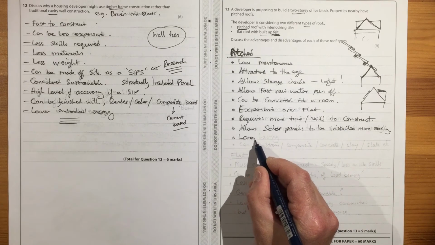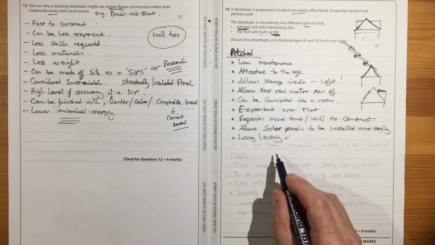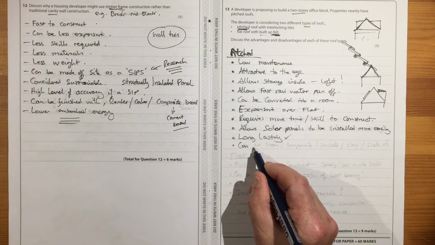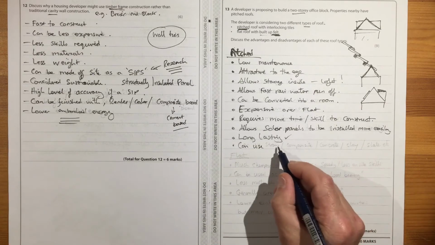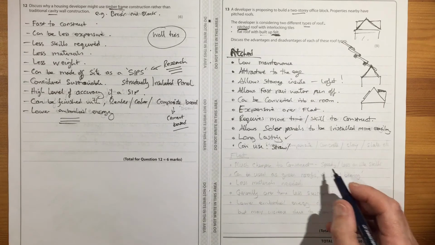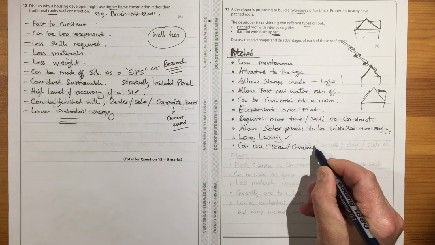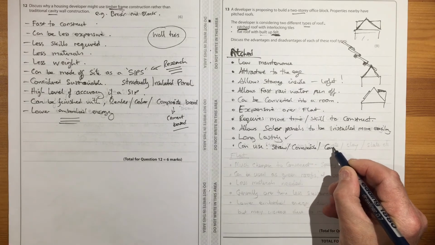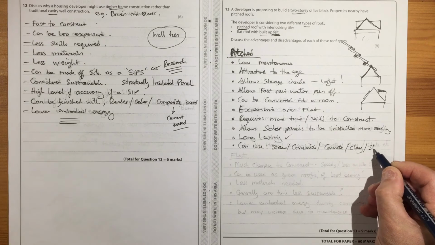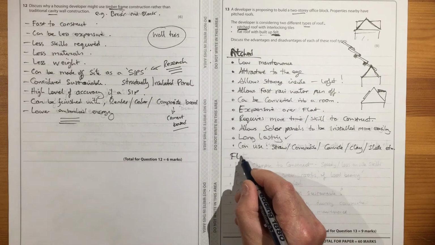It's long lasting, that's true. Can be used, oh yeah, you can use straw. I've seen thatched roofs, it's called thatched roofs. You can use composite tiles, you can use concrete tiles, you can use clay tiles, you can use slate tiles, okay, and it goes on.